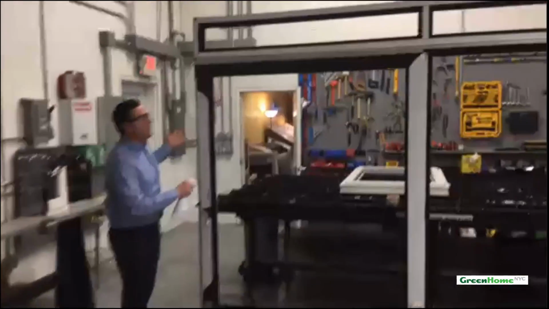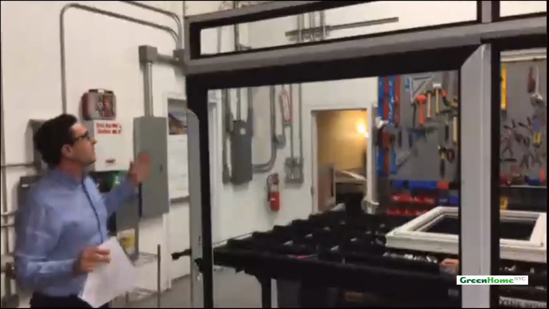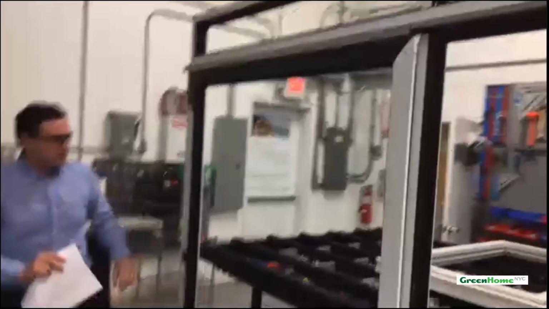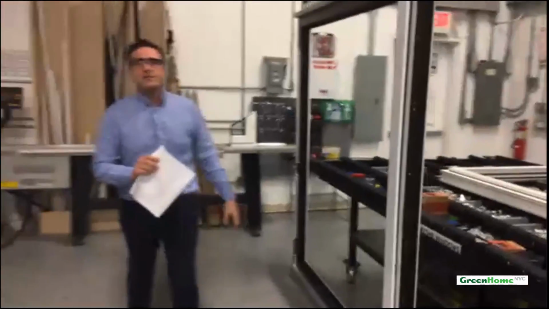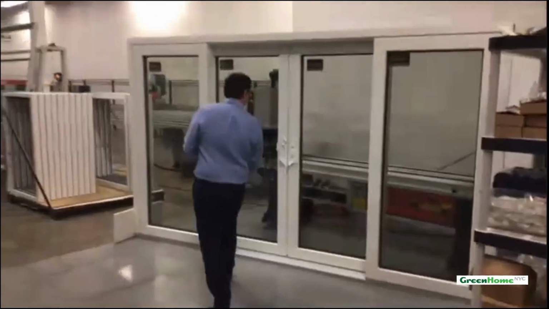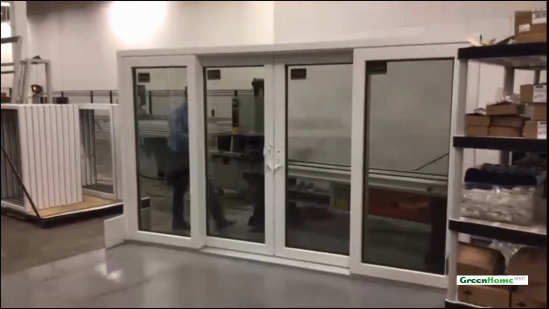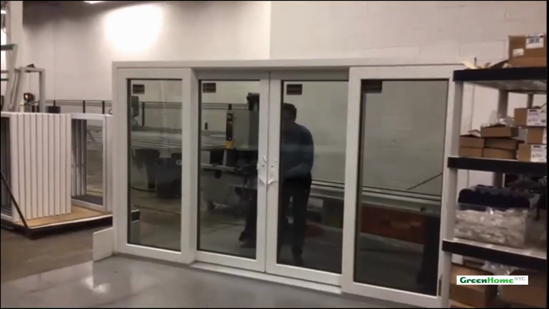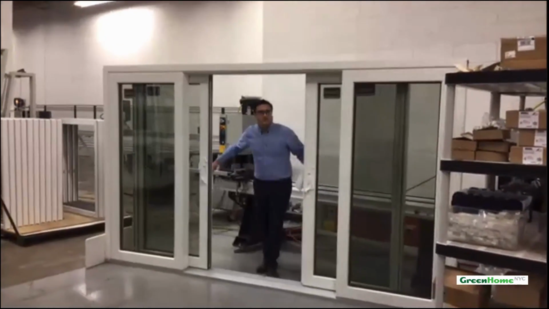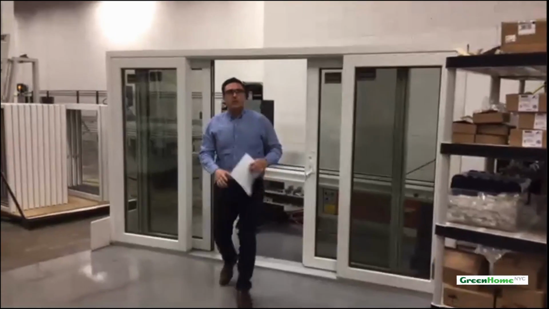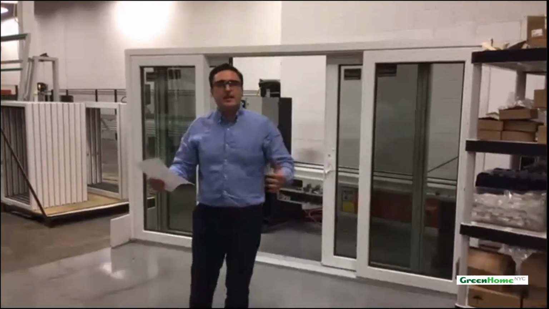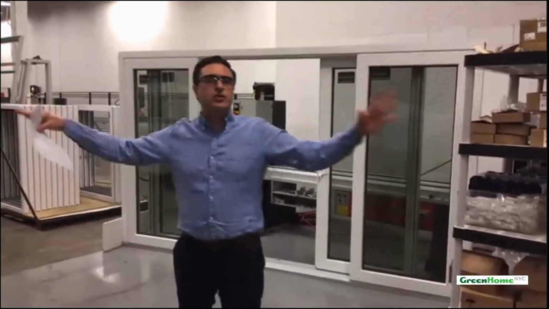It closes like an airplane door, if you've ever been on an airplane. But here's a beautiful lift-in slide that we just finished recently. Lift-in slides are gorgeous, and what's great about a lift-in slide is that they can be built to huge sizes.